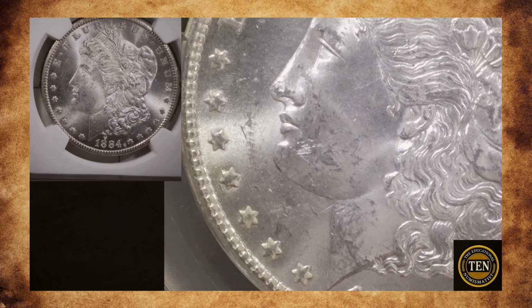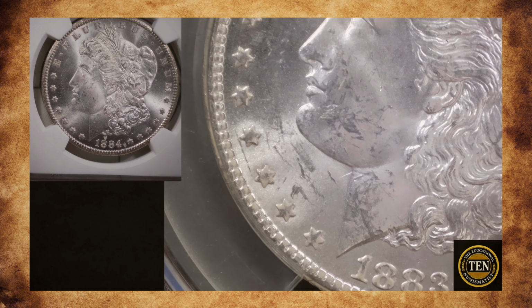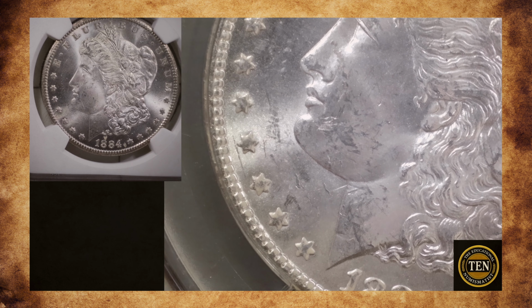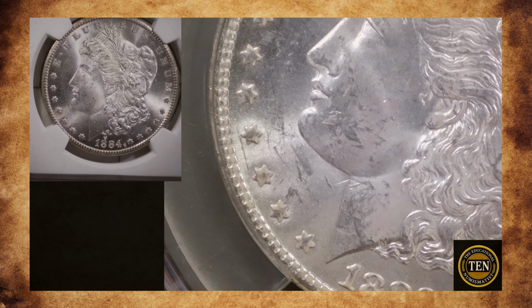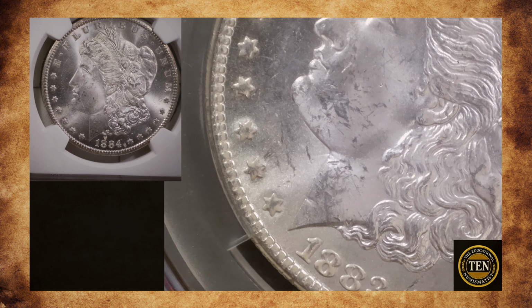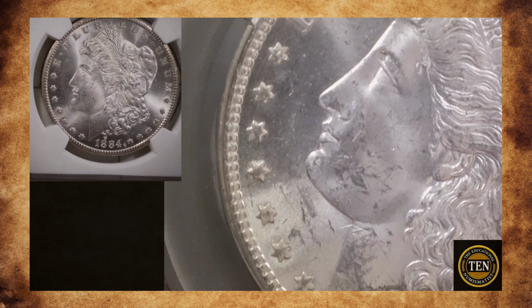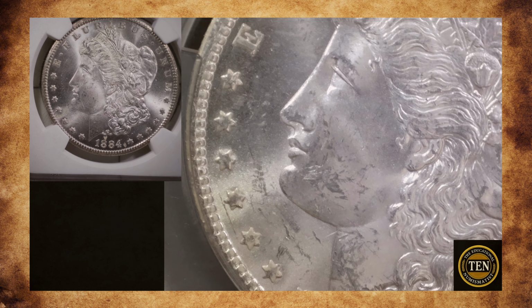On this coin, well, now you can see how the flow breaks a little bit. Light hits these marks and stops. Your eye catches those interruptions. And that is what lowers your grade.